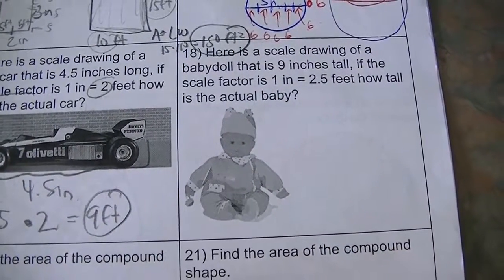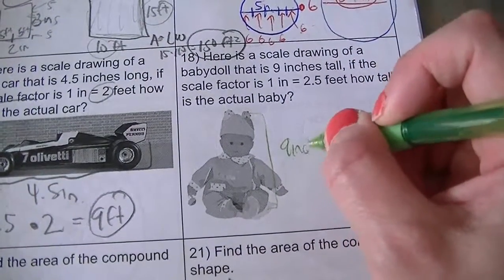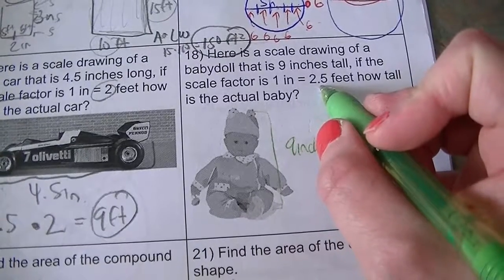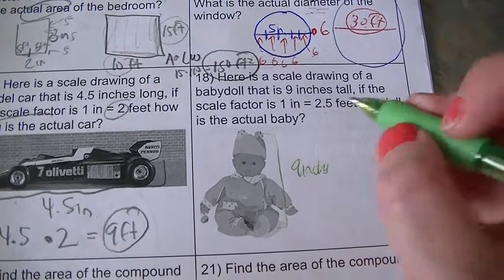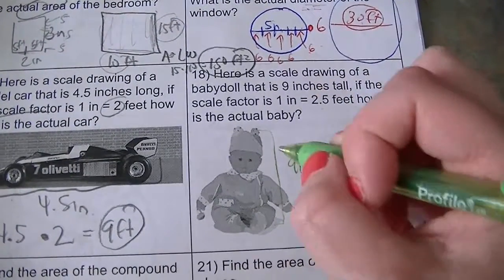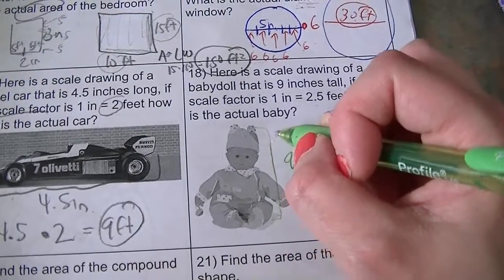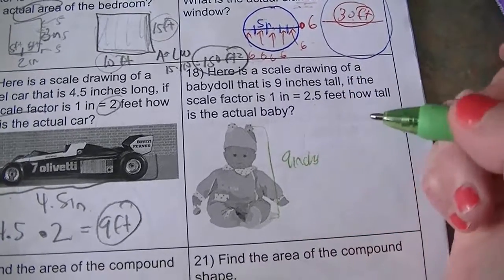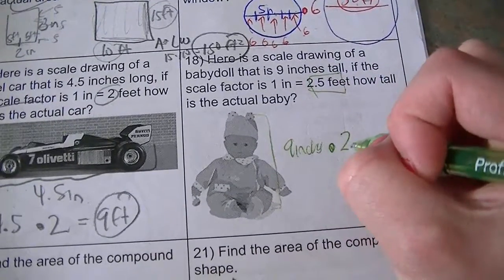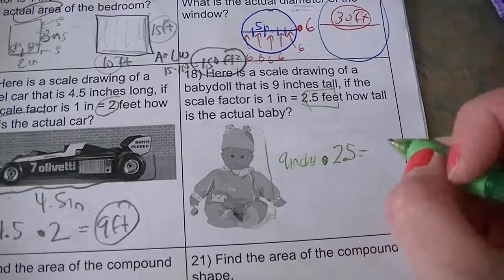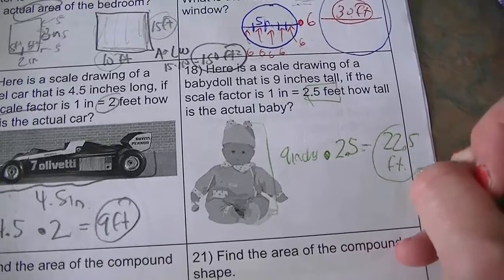18, here's a scale drawing of a baby doll that is 9 inches tall. If the scale factor is 1 inch is equal to 2.5 feet, how tall is the actual baby? So this is really crazy. The actual baby is very tall, because when I look at this, I can divide this up into 9 little segments and then put each one as 2.5 feet, or, like what we did in the previous problems, just go 9 inches times that scale factor of 2.5 feet. 9 times 2.5 is 22 5/10 feet. Now, I don't know anybody that tall.